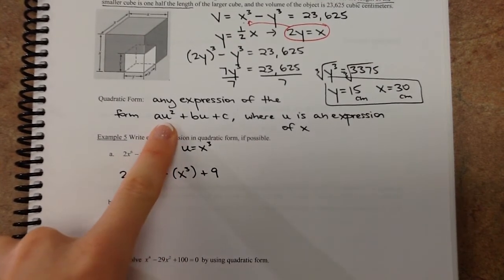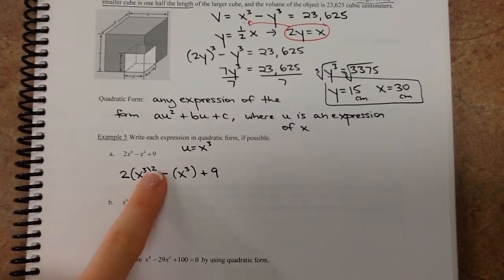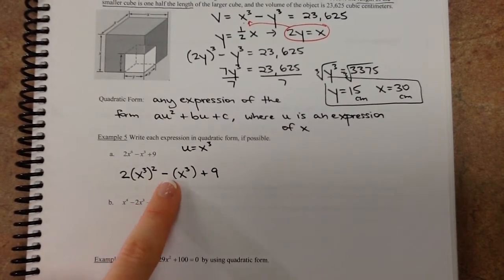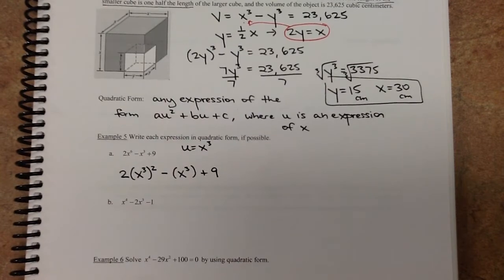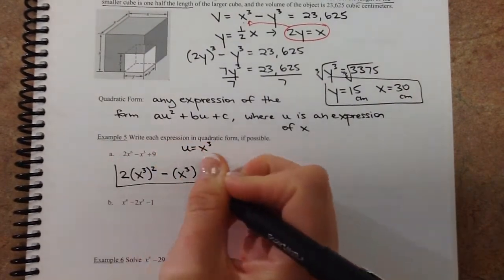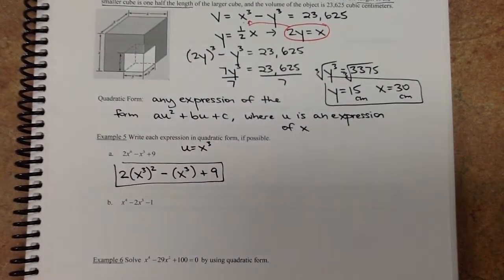So see how I've got these terms in parentheses? Those become like the u right here. So we've got a u squared minus, and then b. So we could technically have like a 1 b times u and then plus c. So that is what we mean by quadratic form. So kind of writing it in a way that you could factor it with your normal quadratic rules.